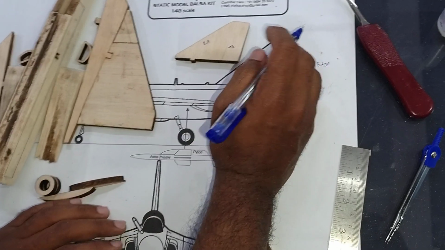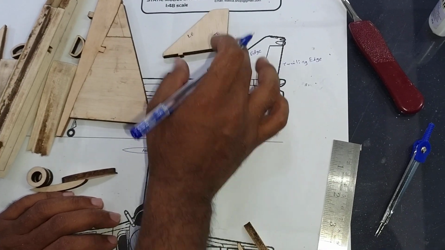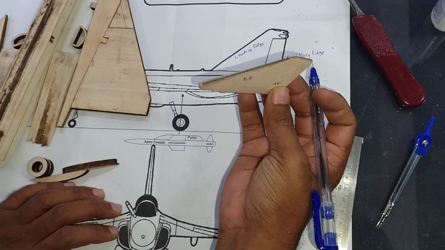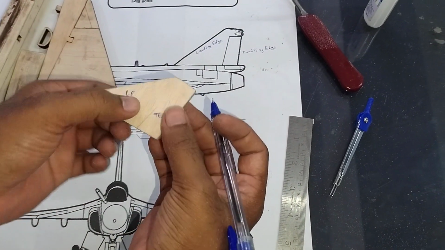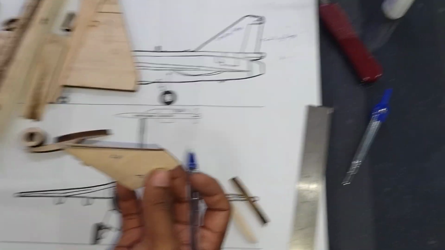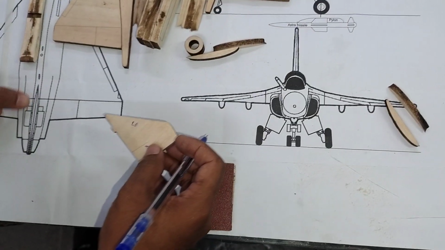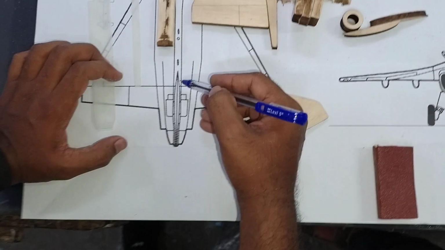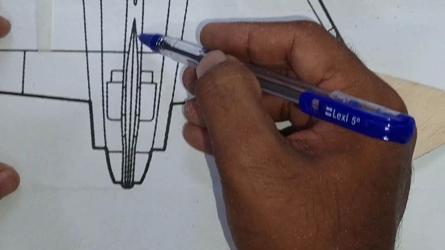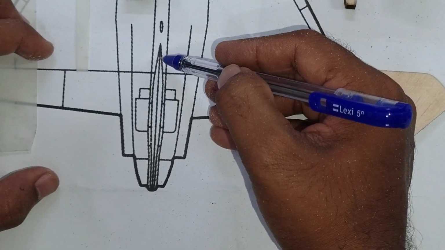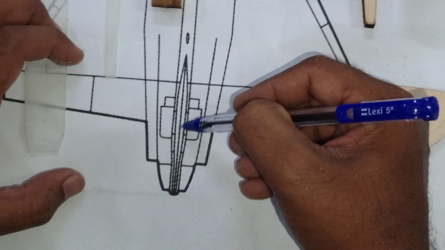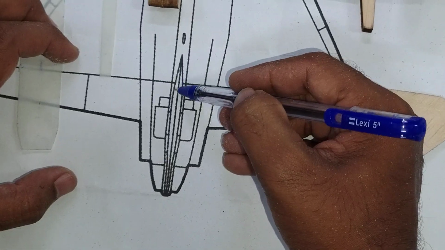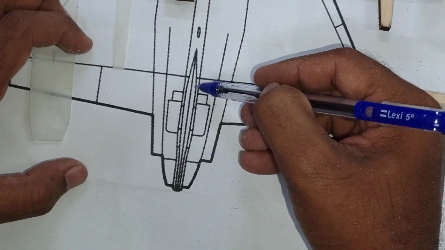Now for this particular aircraft you will be giving an airfoil shape. Which airfoil shape to give, for that you can refer to the top view of the aircraft provided with the plan. Here if you see, if this is the center line, then the airfoil shape is symmetric on both the sides.